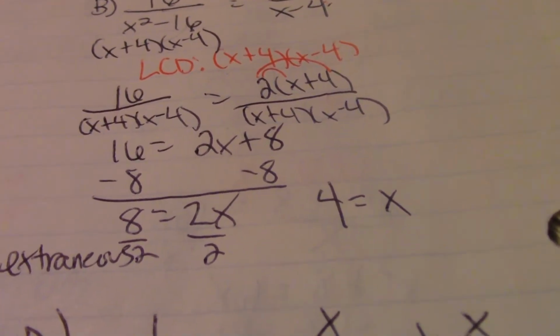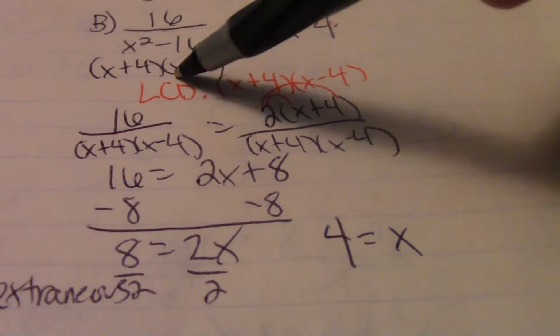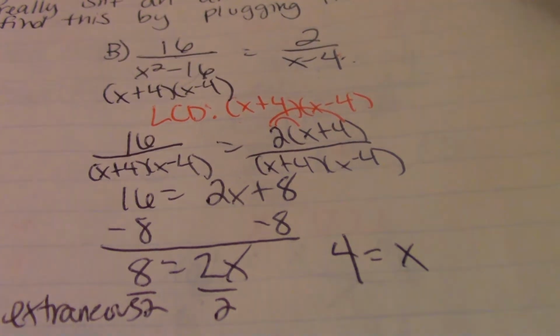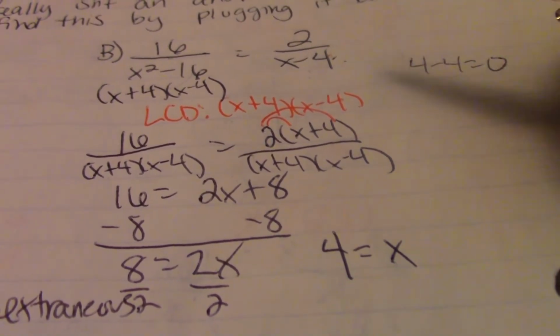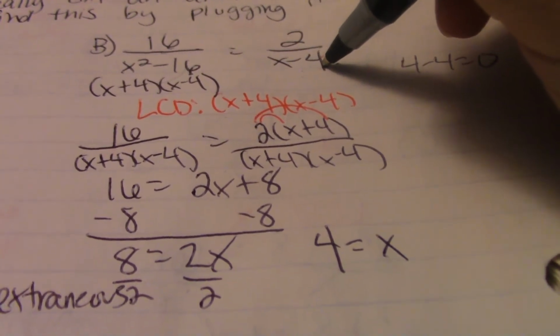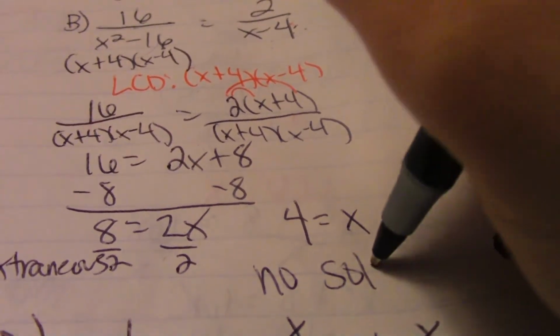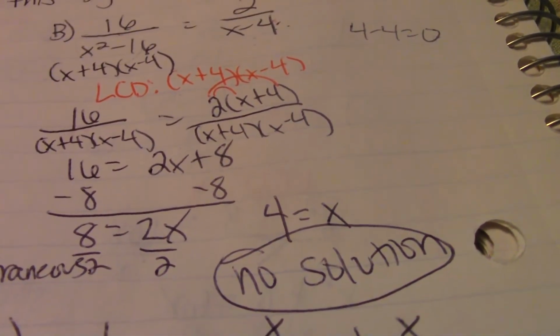Now I'm going to plug it in. I'm going to start by just looking at the bottom. If I plug in a 4 to either of these, is it going to give me 0? Well, 4 minus 4 gives me 0, right? 4 minus 4 equals 0. So because I'm getting that 0 in the denominator, and it has to be the denominator, this is going to be a no solution. This is another extraneous solution. So no solution is my answer, not 4.